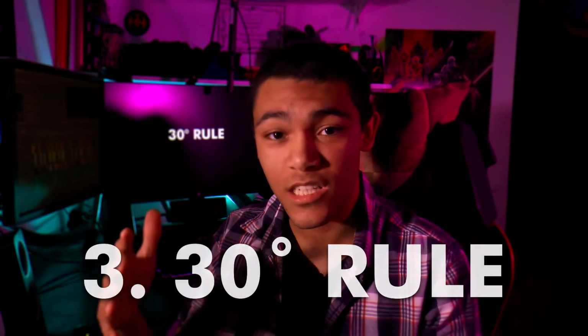The next technique that we're going to use is the 30-degree rule. Now this is used in conjunction with the 180-degree rule. Here we see the camera moving from one position to another in the next cut.